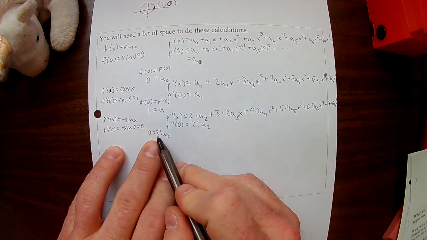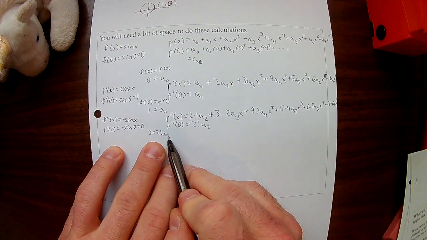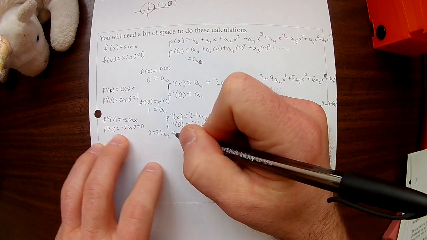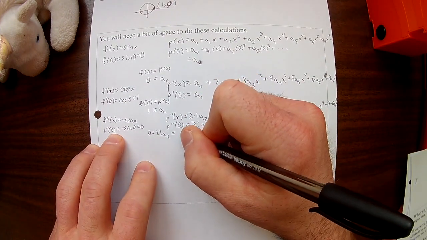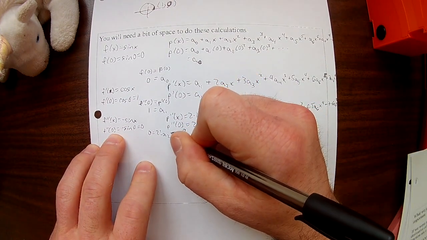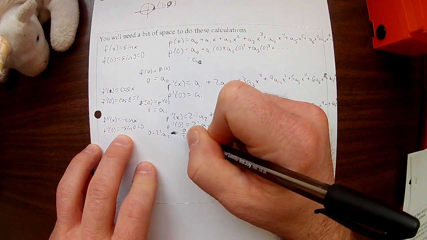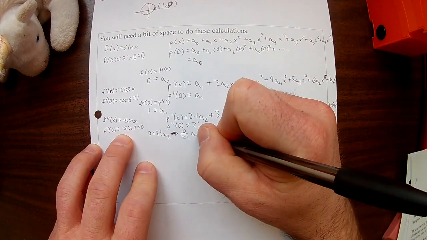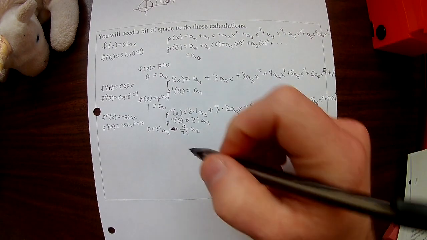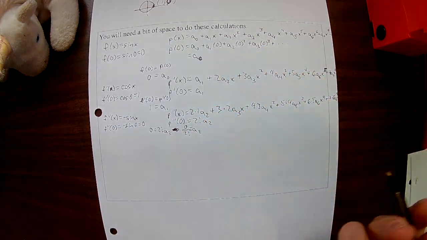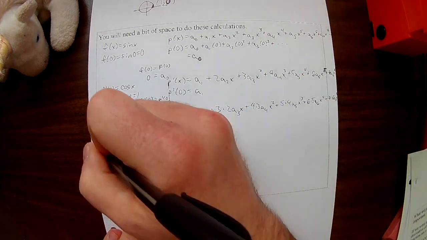Hey, that's nice. Look at that. That factorial matches the subscript there. And I actually have just the second derivative. Let's make that into an arrow. Second derivative divided by 2 factorial is equal to that a2. So a2 is equal to 0, really.